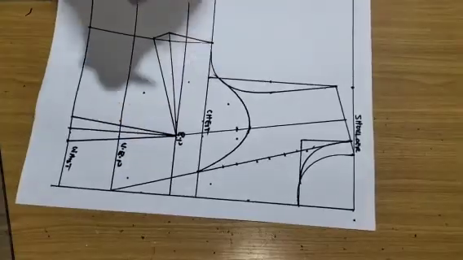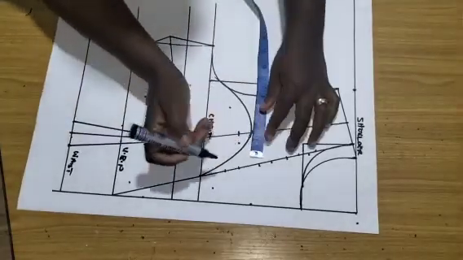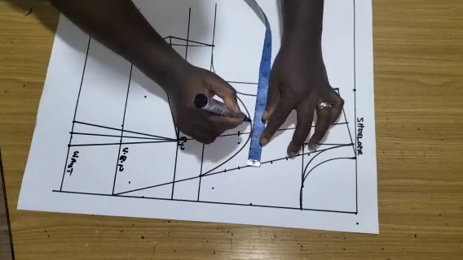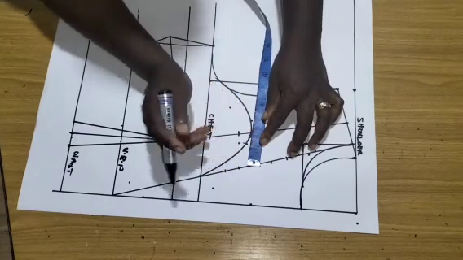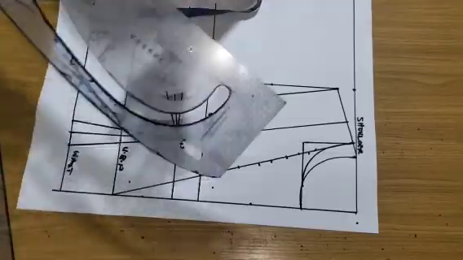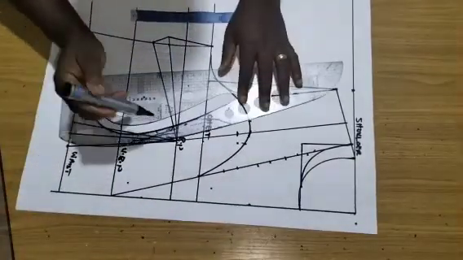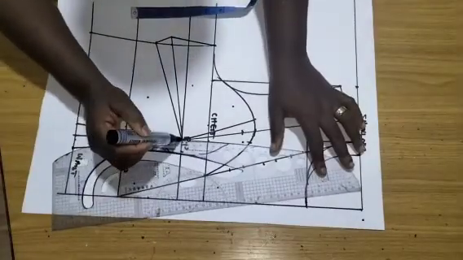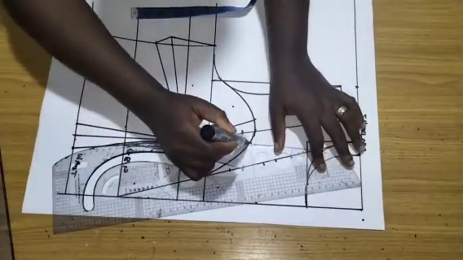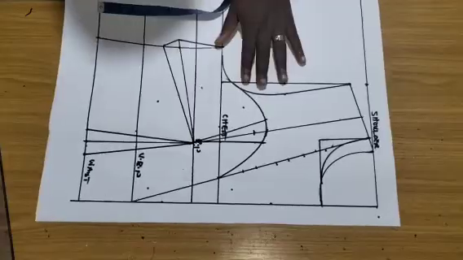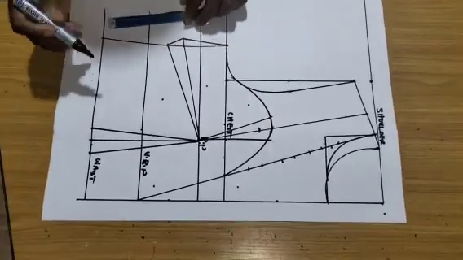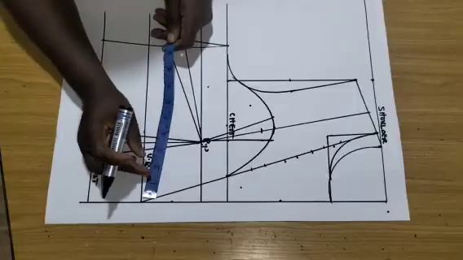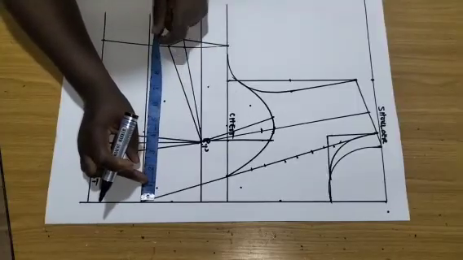So next is to contour the over bust, and to do that I'll place my pattern ruler here and my tape rule here. Take 0.75, 0.75. So like I always say, 0.75 over bust contour line works perfectly for everybody, even a plus size. Okay, so this is it.